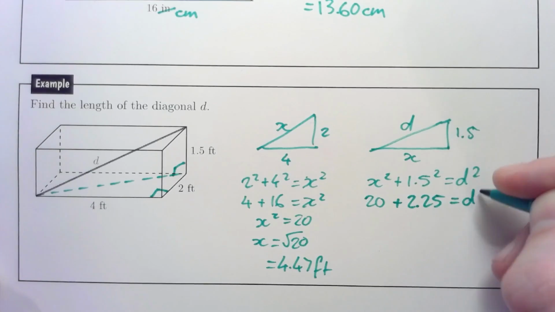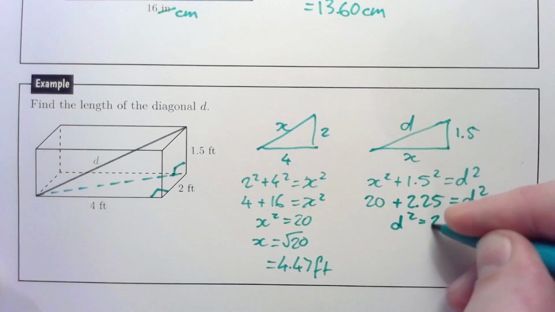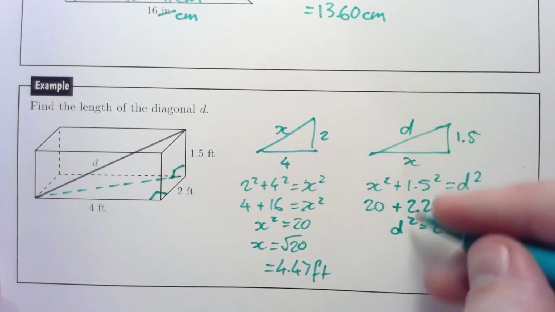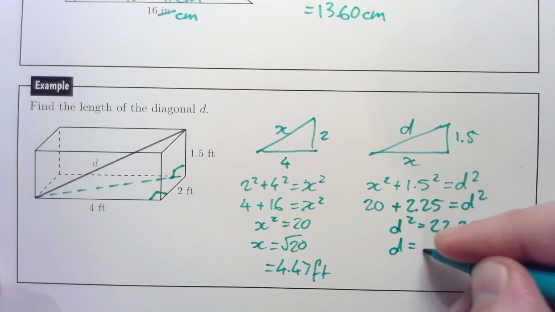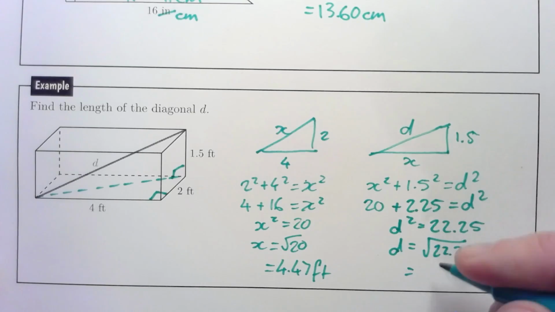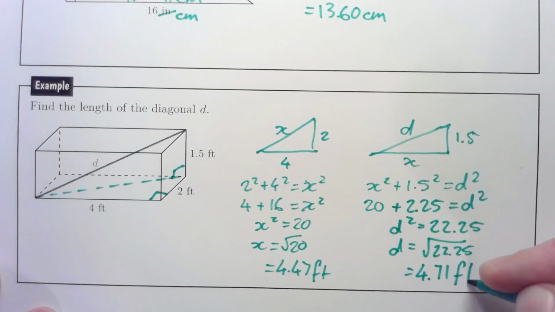And we still don't know d. This means that d squared is 22.25. And d is the square root of that, 22.25, which is 4.71 feet.